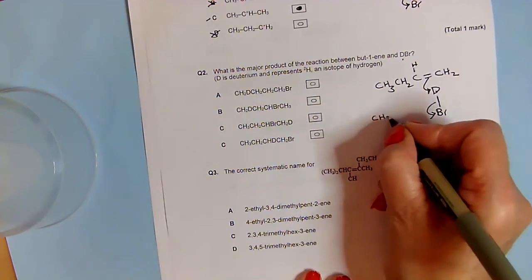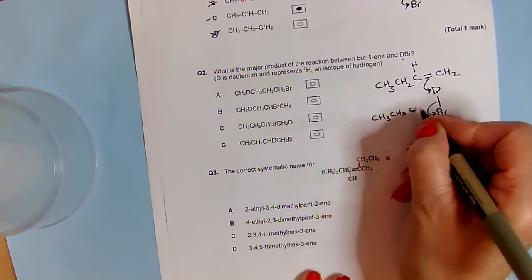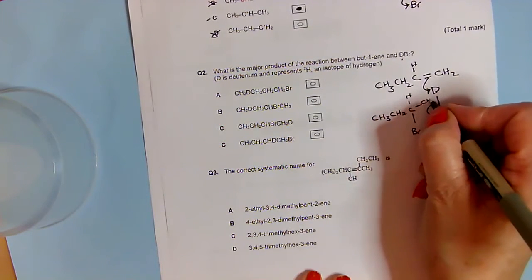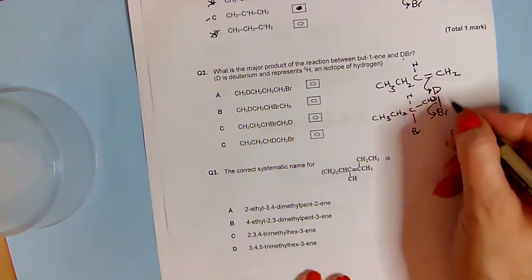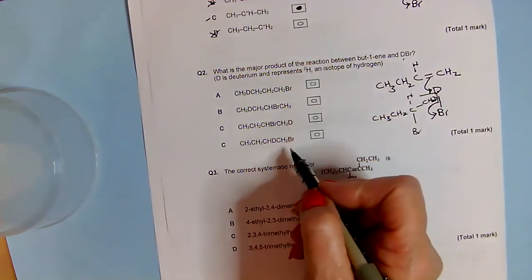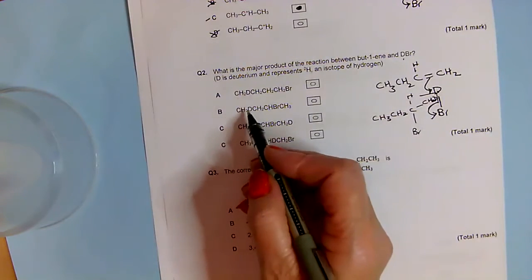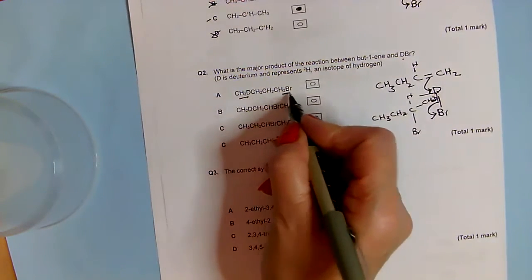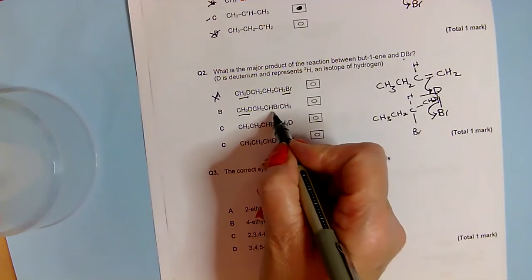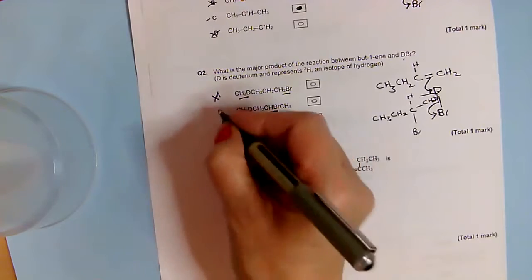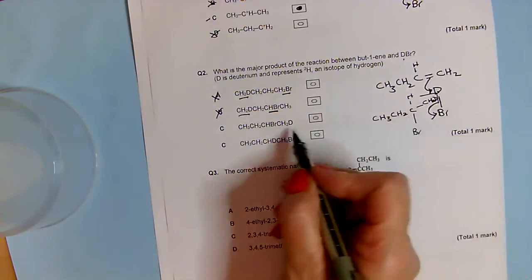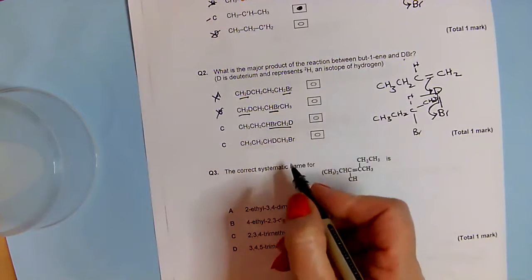So we would have CH3, CH2, CH. That'll be our bromine, and this would be CH2D. Okay. So is there anyone that looks like that with a D on the end? Well, that's a D on the end, but a bromine on the other end. It's definitely not that. That's a D on the end with a bromine on the second. It's too far away. It's not that one. There's the D. There's the Br. Well, it looks like it's that one.